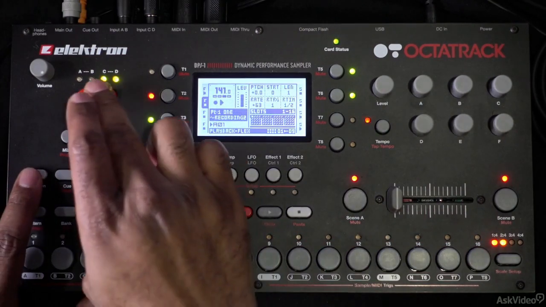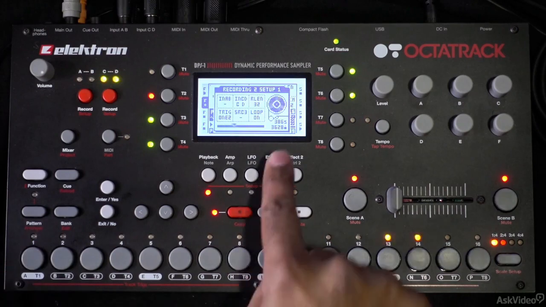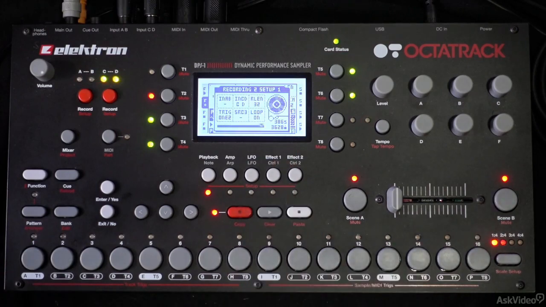All right, so let me go back into my record mode here. Record length to 32 steps. It's going to record the inputs of C and D. Right now I'm only listening to that first synth part on circuit. I'm going to put a trig here. We see it's recording. And then it stops.